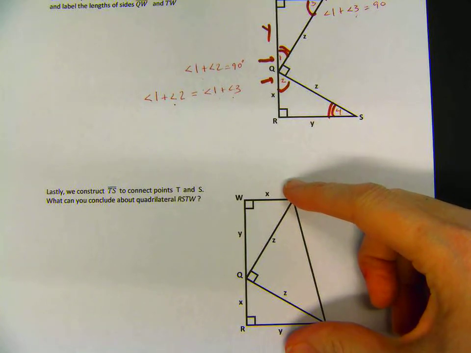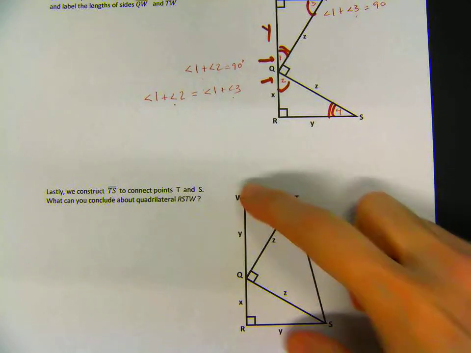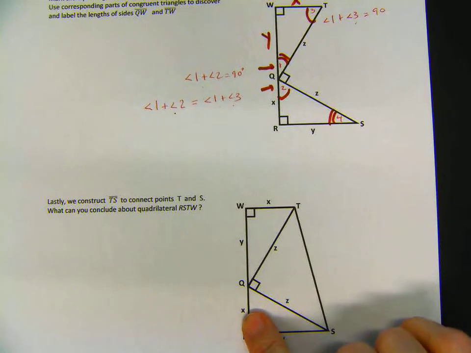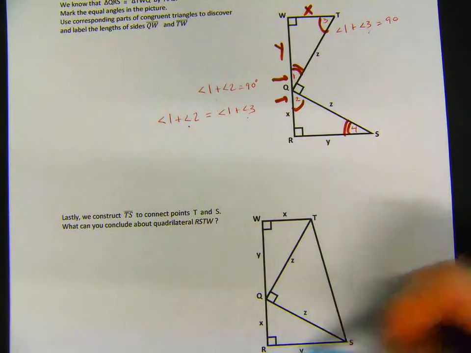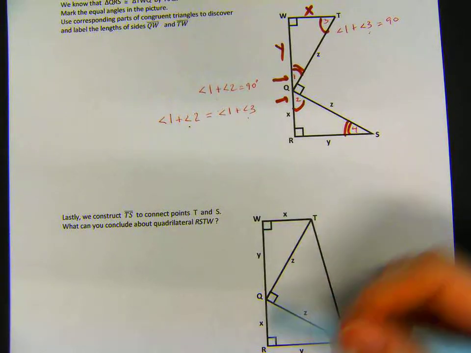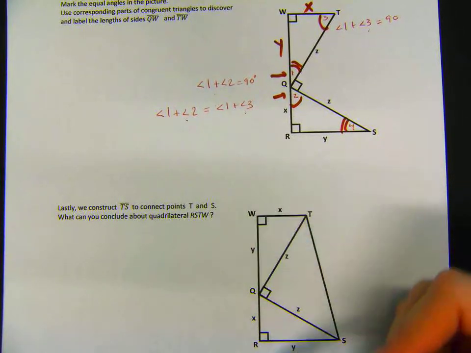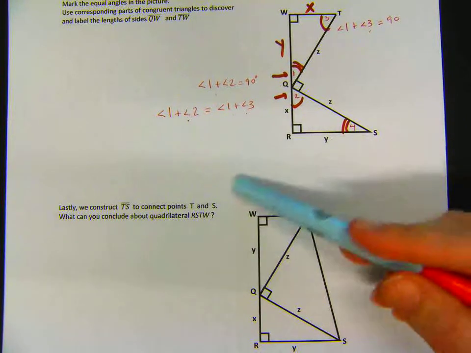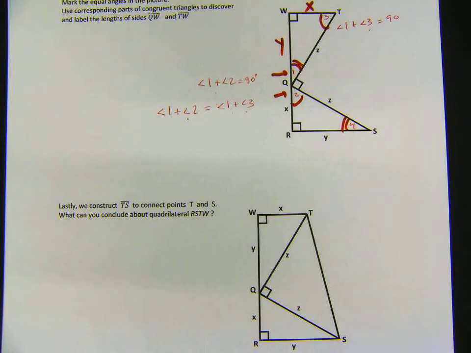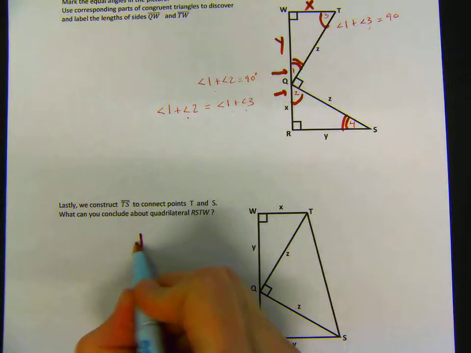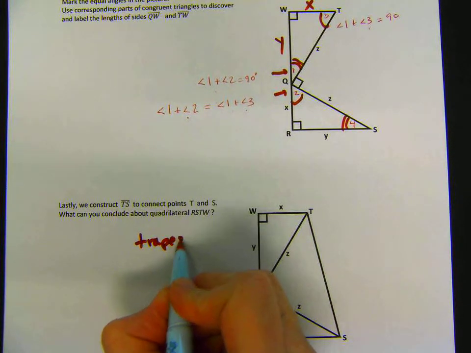Well, we could know that because they are both perpendicular to the same line. Or if we wanted to take it this way, we could say same side interior angles were supplementary. But since they're both perpendicular to this line, RW, they must be parallel to each other because they're all in the same plane. And so I could conclude that it's a trapezoid. That's what I could conclude.